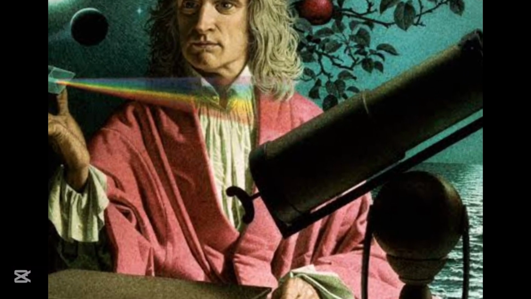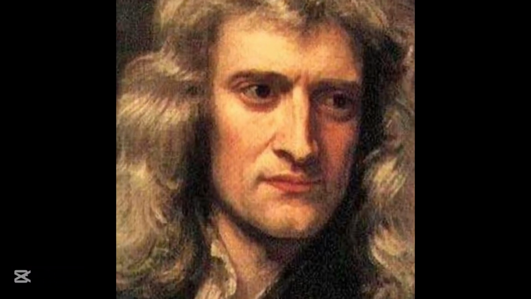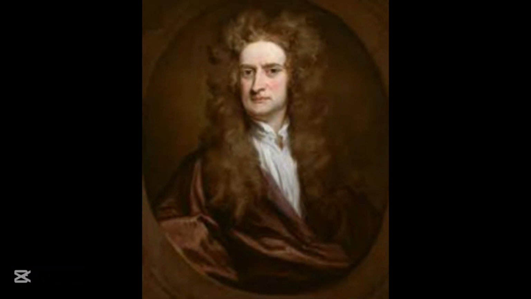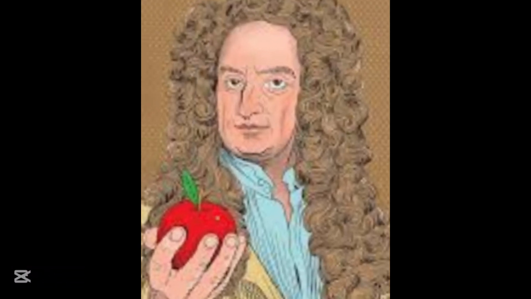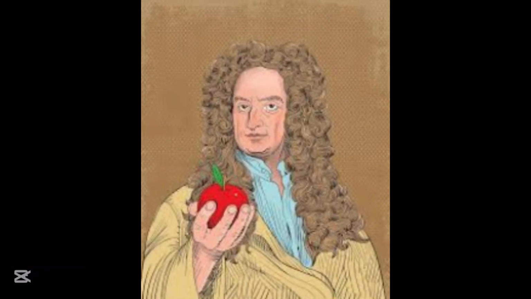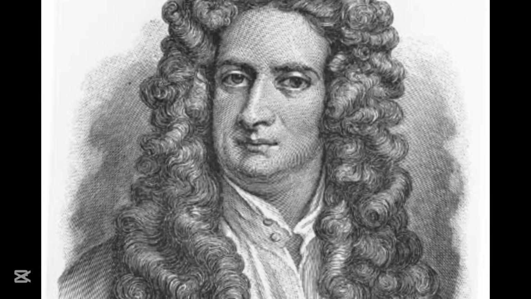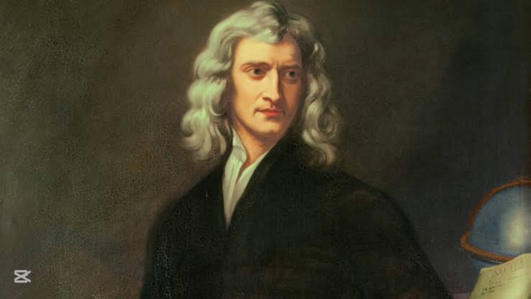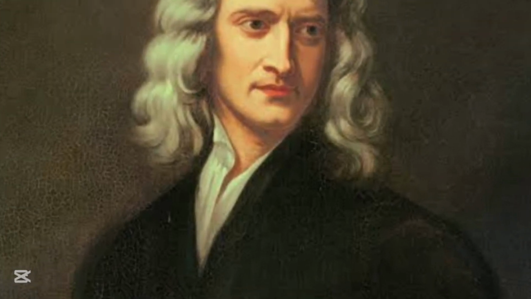2. Law of universal gravitation. Newton proposed that every particle in the universe attracts every other particle with a force proportional to their masses and inversely proportional to the square of the distance between them. This law explained phenomena like planetary orbits and tides, profoundly influencing astronomy.